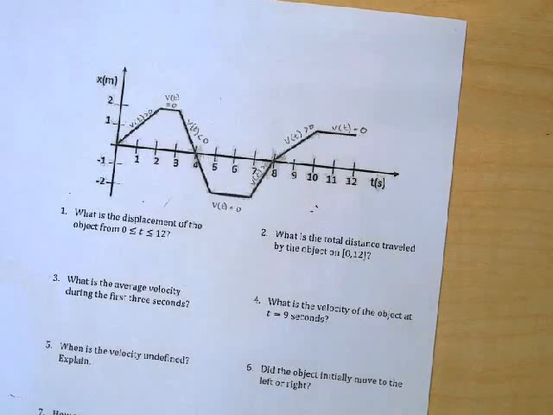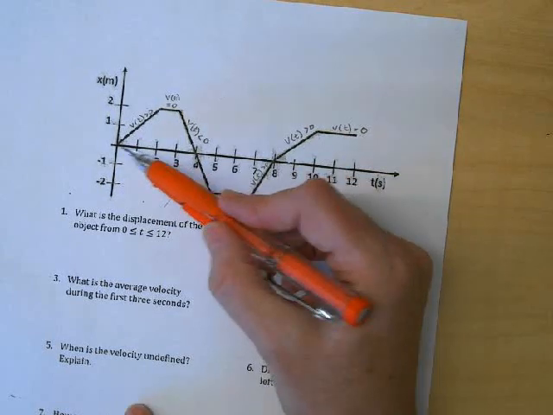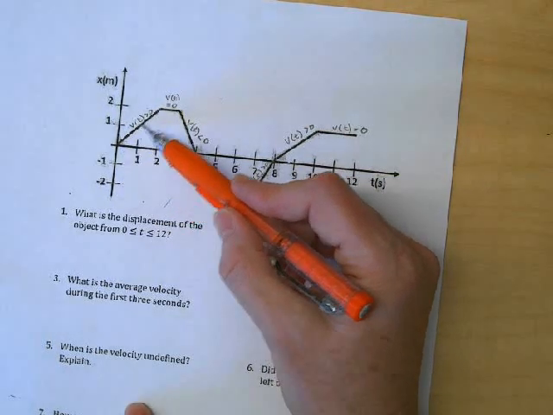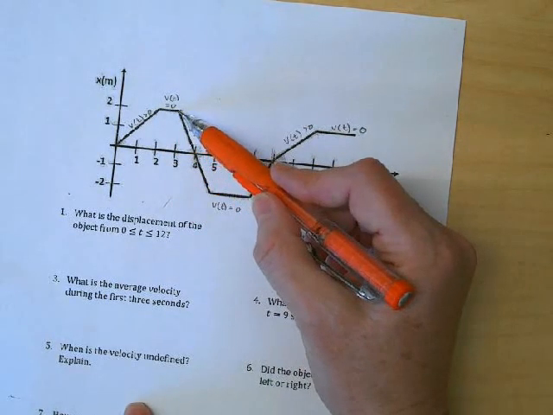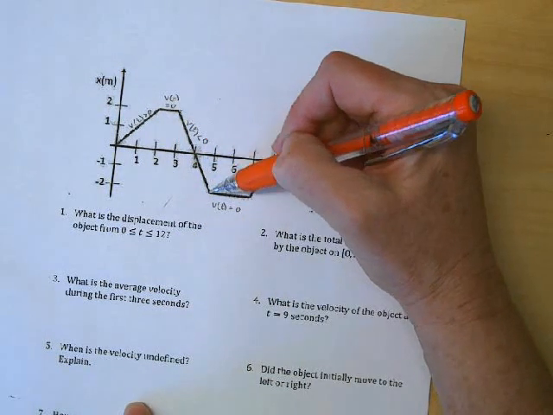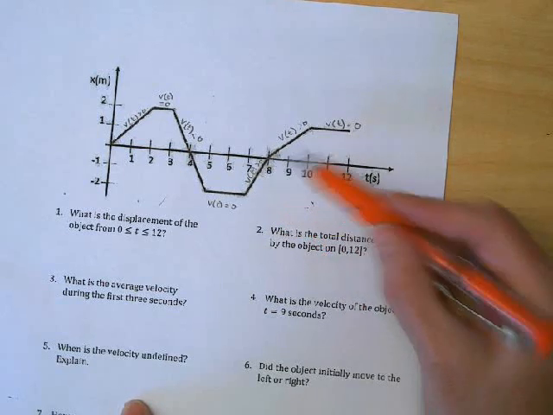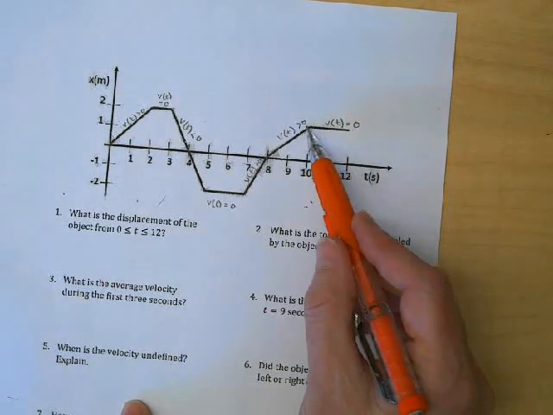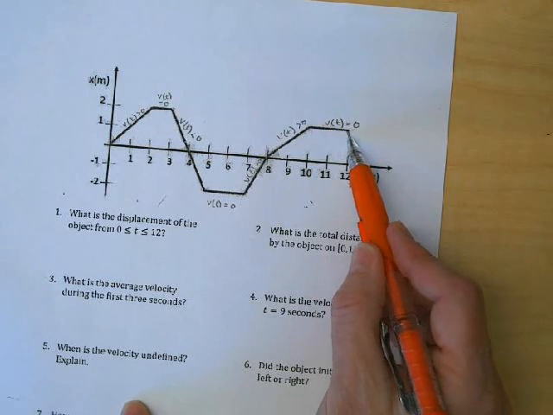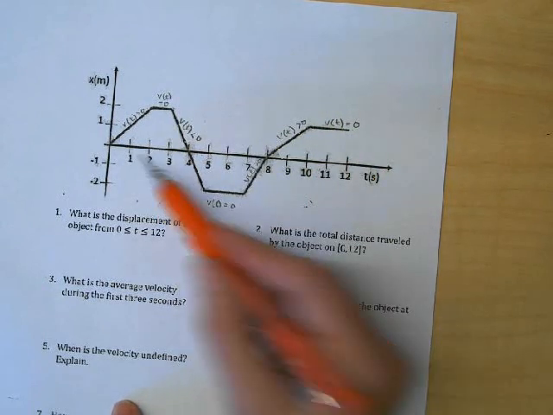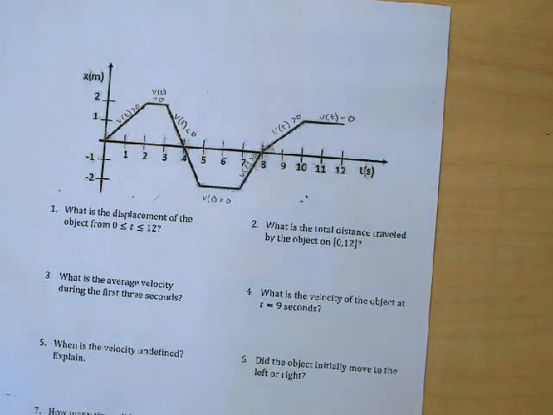This is position, so I know that the slope of position is velocity, or velocity is the derivative of position. So velocity greater than 0, object moving right; object at rest; object moving left; object at rest; object moving right; and it's at rest. That's what's happening here. Let's see what's happening if we were to look at this on a number line.